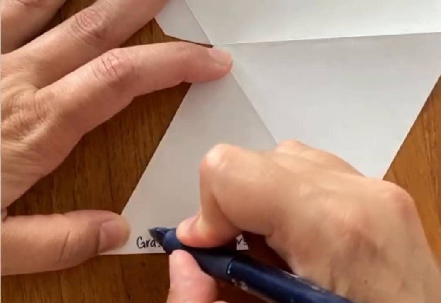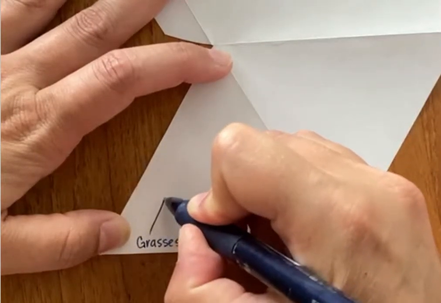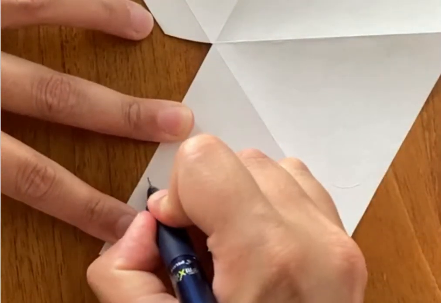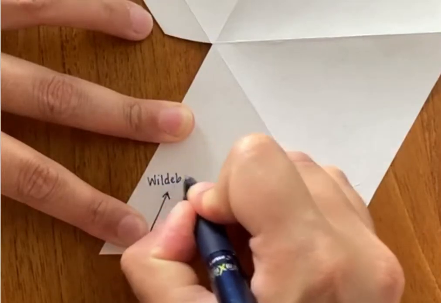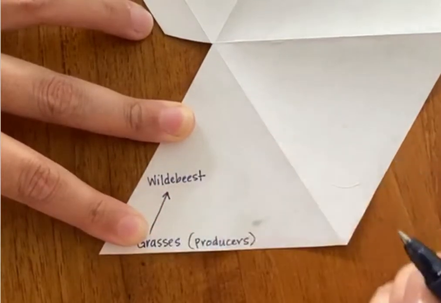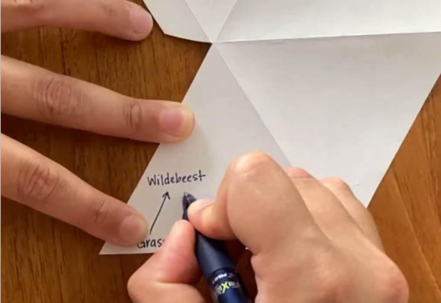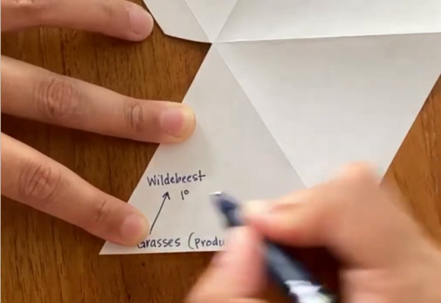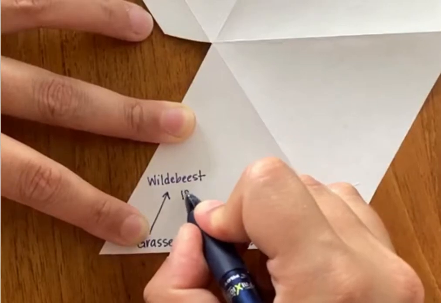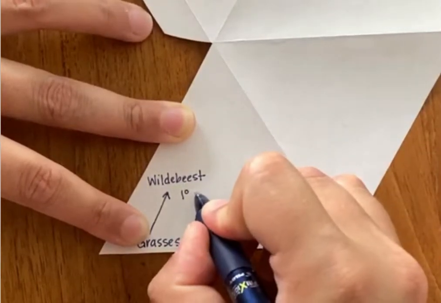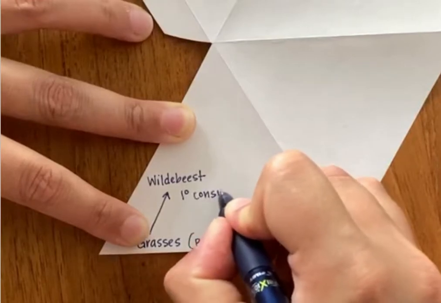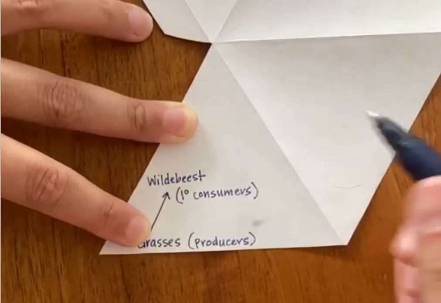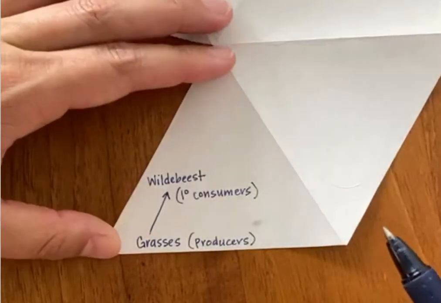Then the next trophic level are the things that eat the grass. And in our example, we're going to use wildebeest. And wildebeest are our primary consumer. So a way to write that is like this symbol here. It means primary. So 1 and then the little degree symbol means primary, and these are consumers. And they're consumers because they get their energy by eating, whereas producers get their energy from the sun.